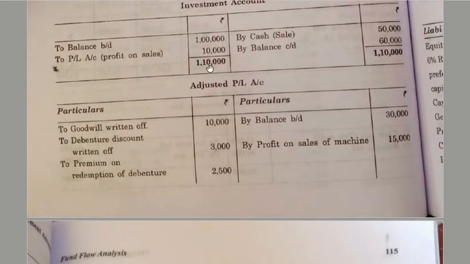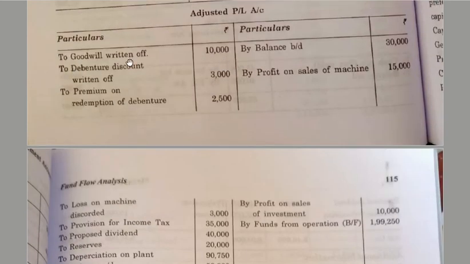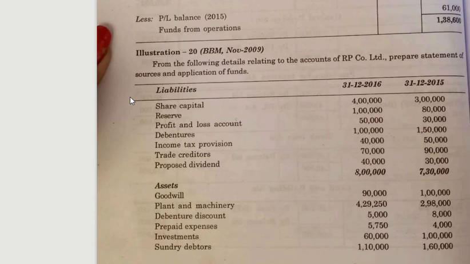Investments, to balance brought down 1 lakh, by balance carried down 60,000. To profit and loss account, profit on sale is 10,000, by cash, which is sale, is 50,000. Sale amount is 50,000, on that profit is 10,000 we have got. So adjusted profit and loss down, to goodwill written off 10,000, to debenture discount written off 3,000, to premium on redemption of debentures. So how do you calculate premium on redemption of debentures?